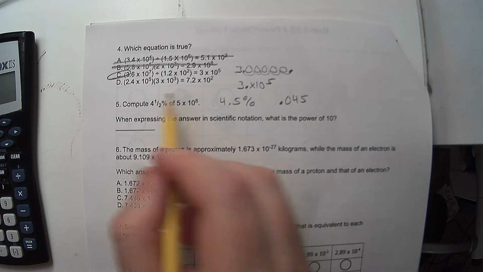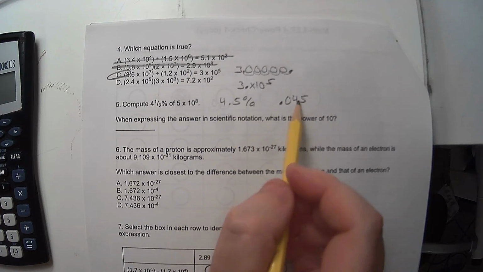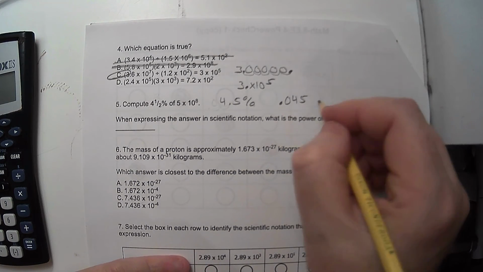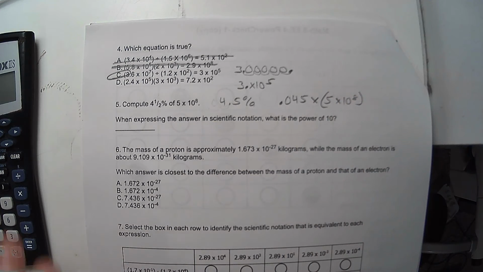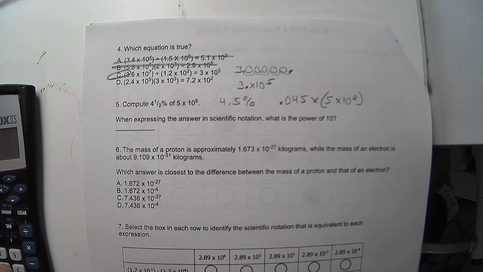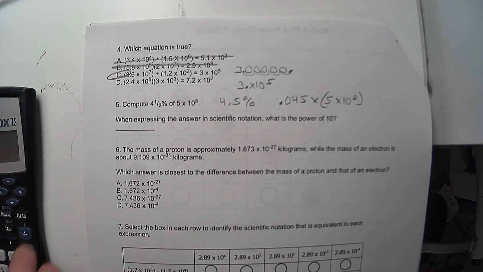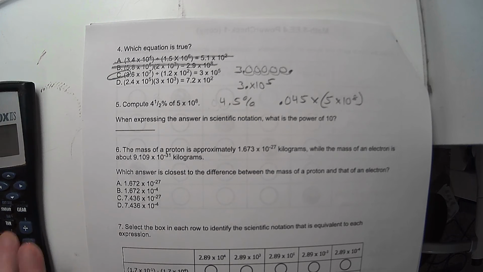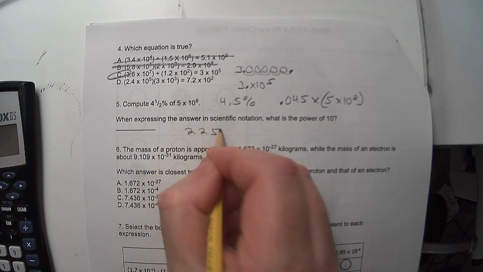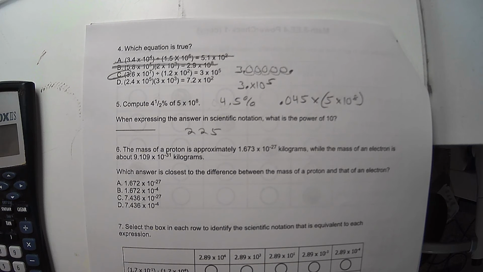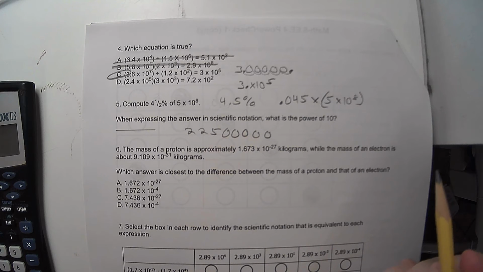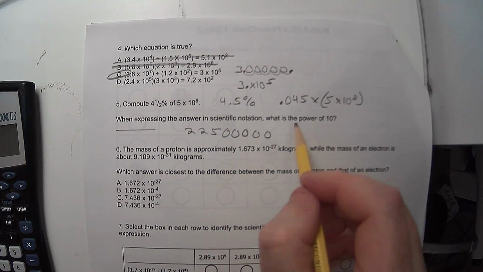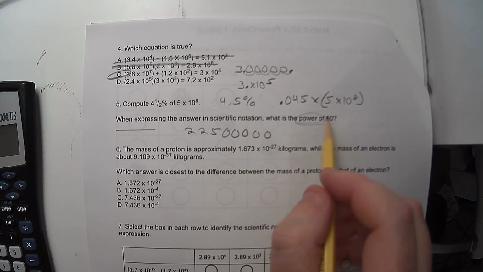Alright? So now, just like if I were saying 2 times this, all I have to do is multiply it out. So I'm going to say 0.045 times 5 times 10 to the 8th, and I'm going to put that in parentheses. So I've got 0.045 times parentheses 5 times 10 to the 8, enter. It's going to give us 225, and then a whole bunch of zeros on that one. And actually it's only asking us for the power of 10. So all I have to do is write my exponent.